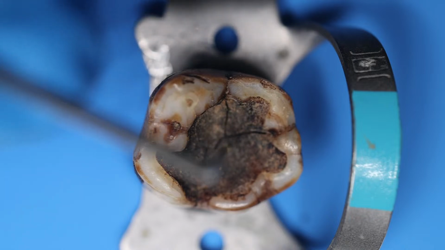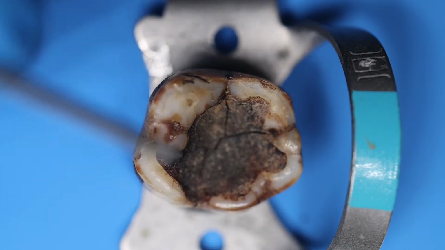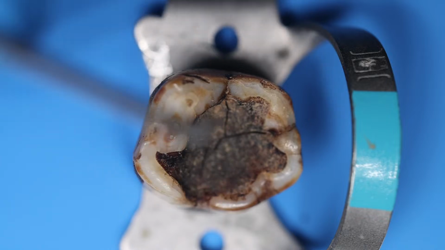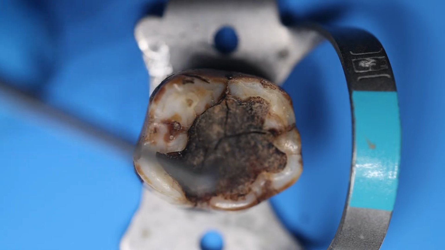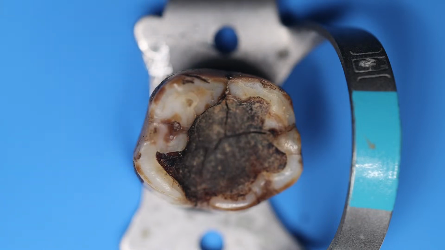However, in primary teeth there is location of canals at the periphery, but if we are talking about this permanent tooth, mostly when we approach from the center and remove the caries, we are just into the pulp chamber, and we can easily locate the canals in the mesial aspect.